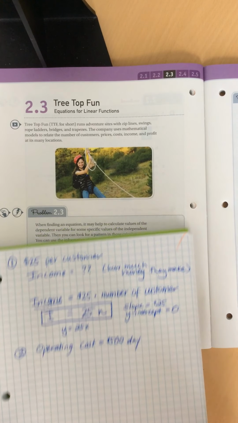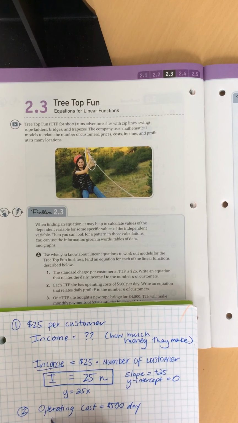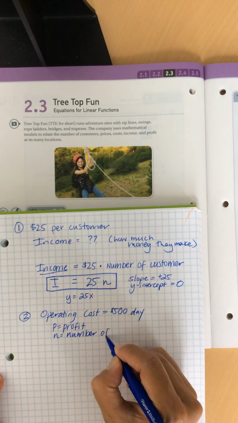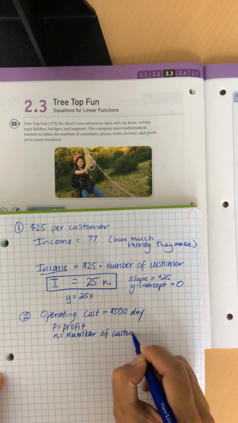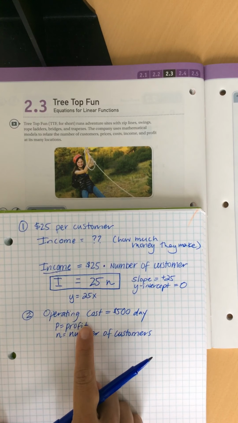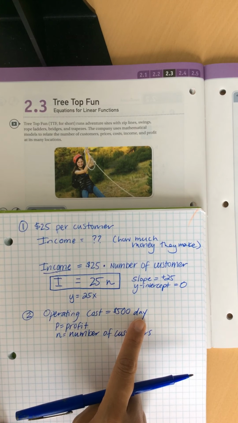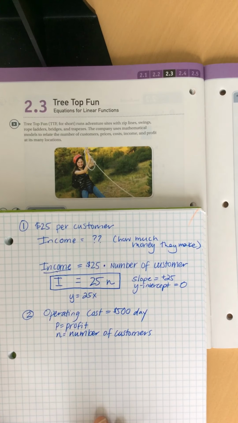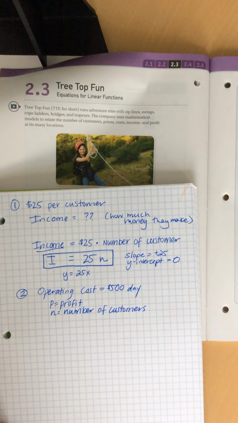So they want us to write a new equation. They want P to be profit, and they want N to still be number of customers. So I'm just going to write that. And we have to write an equation for profit. So profit just means how much money you make after you pay off all your debts.